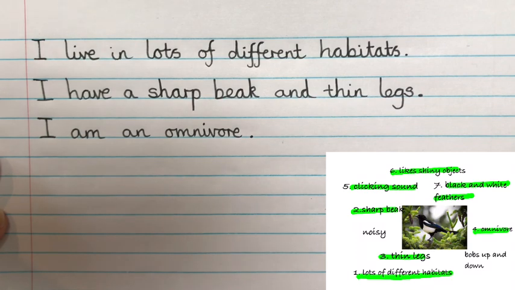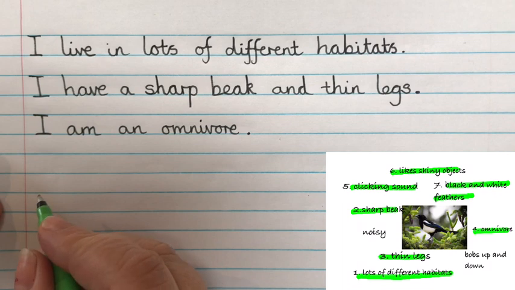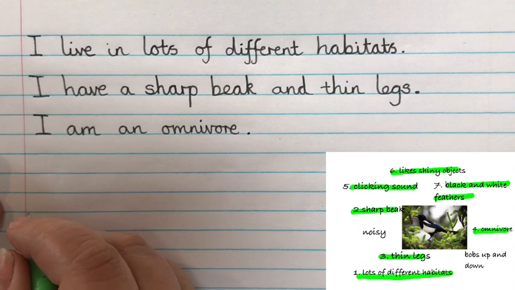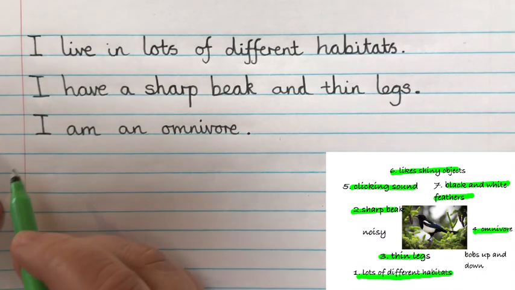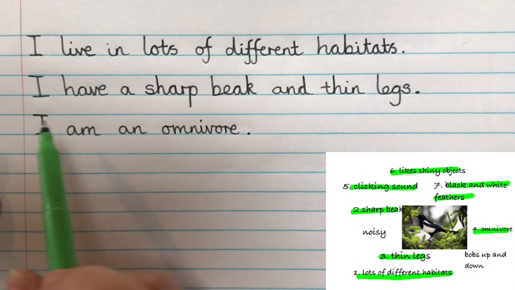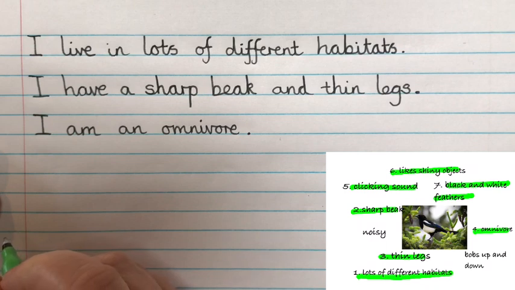Brilliant. Now on to my 4th clue, which is information number 5 on my planning sheet, clicking sound. Now I would like to use one of the other conjunctions here, just to change up. I want to change it up with a different starting word. And I think I might use the conjunction if.